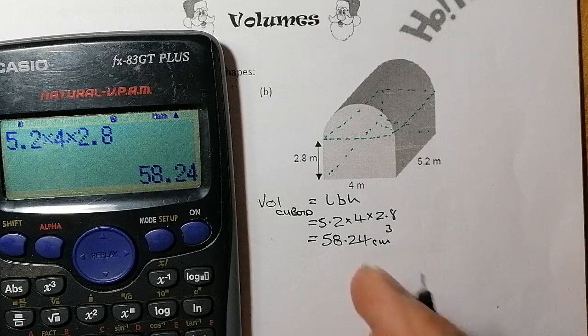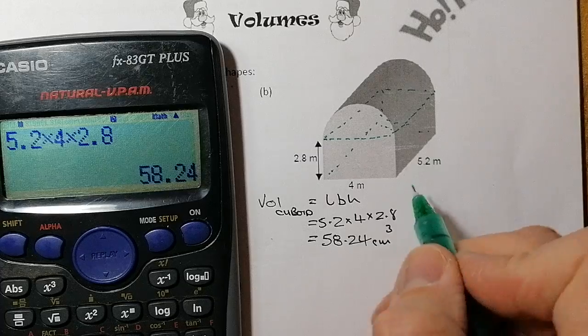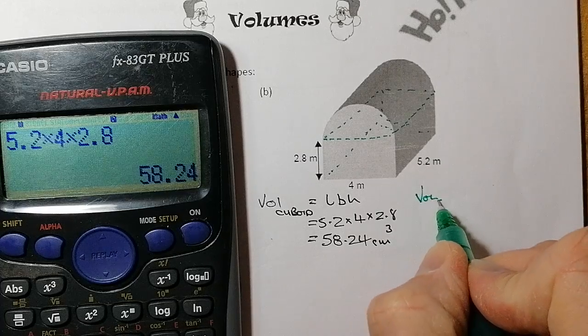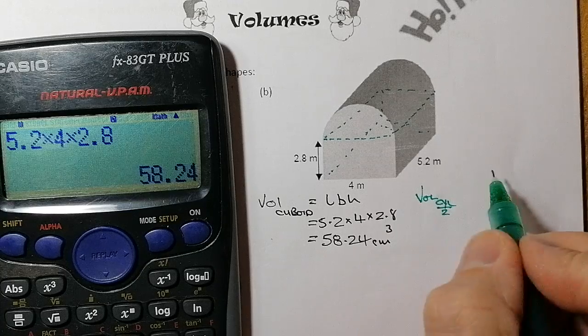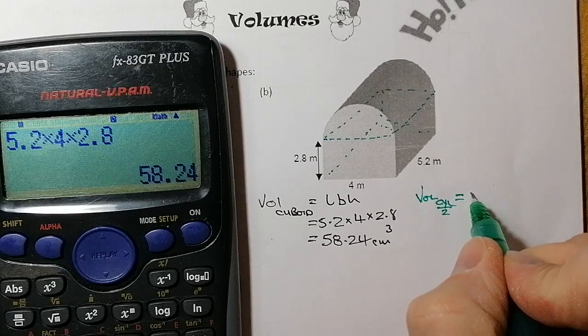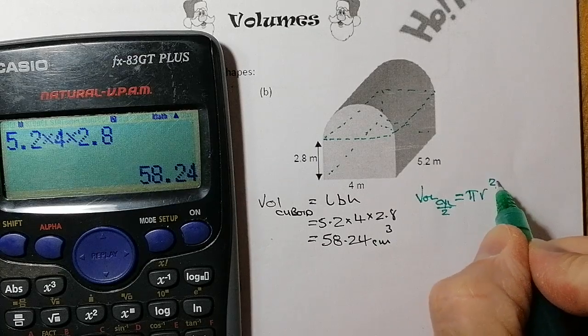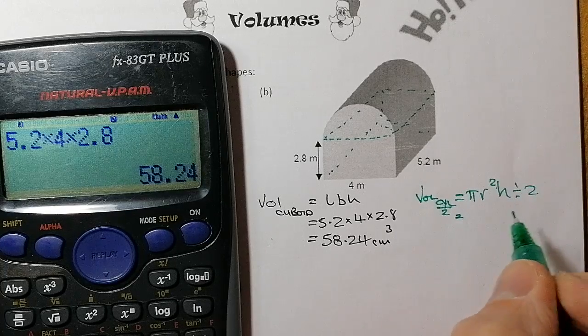Okay, so that's the units that I've got there. So to work out the next part, that's going to be the cylinder. If I think about the volume of a cylinder, but remember that's only half a cylinder, so I'm just going to divide it by 2, okay? So the volume of half a cylinder is going to be equal to pi r squared h for a full cylinder divided by 2. So that's all I'm going to do.